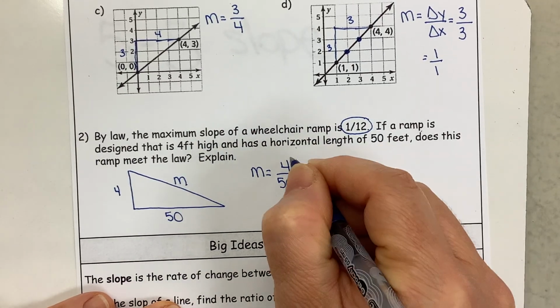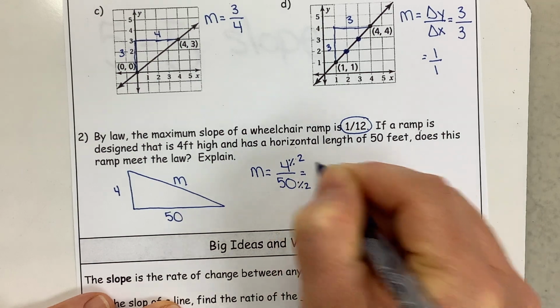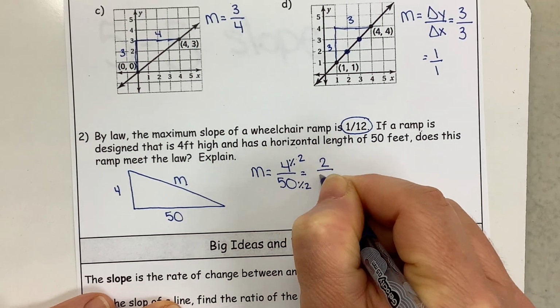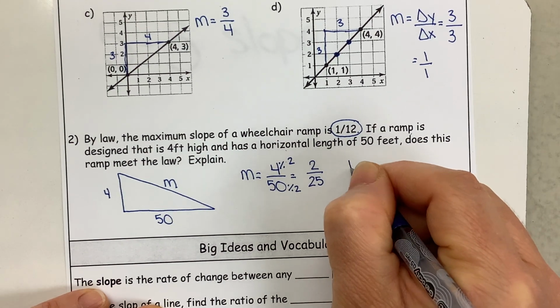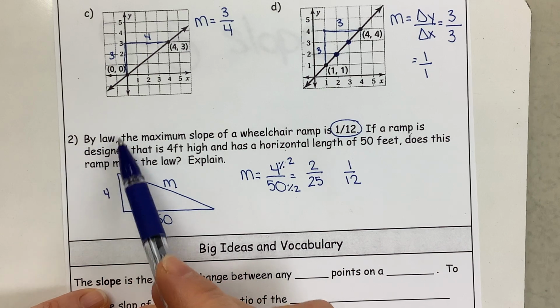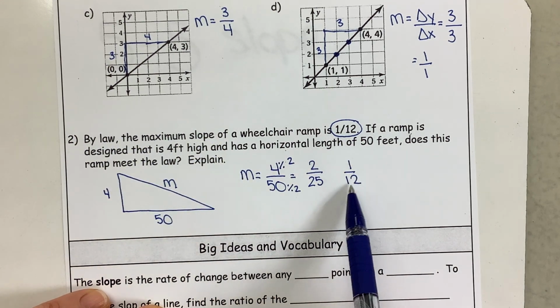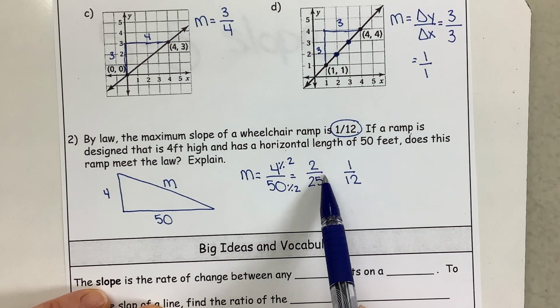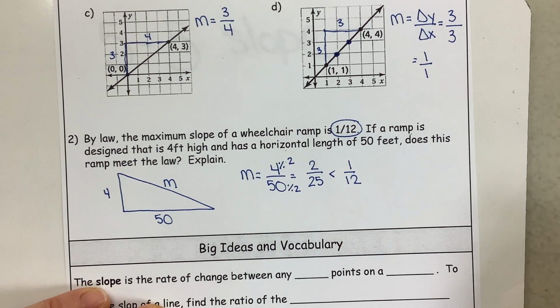So we could divide both by 2 because they're even, and we get 2 over 25. Now, we need to compare this to 1/12 to see if we are still good by the law. So the maximum slope is 1/12. So as long as this is smaller than 1/12, we will be okay.